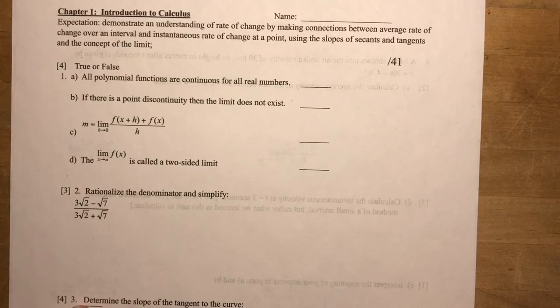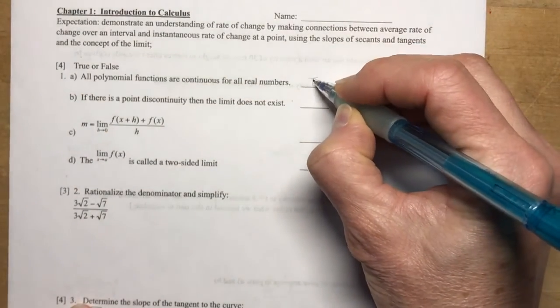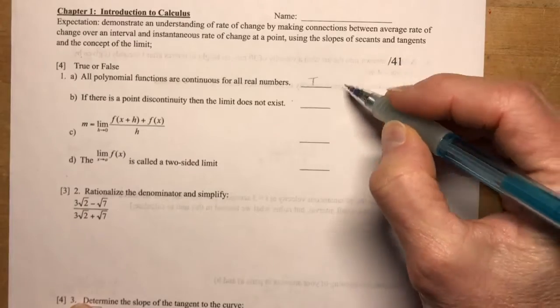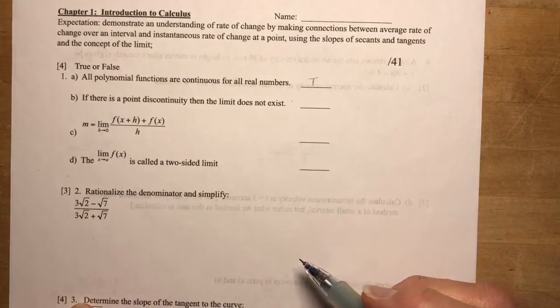True or false? All polynomial functions are continuous for all real numbers. What do you think? True. Of course it's true. All polynomial functions, like quadratics and cubic functions, they go on and on, right? There are no holes in them.